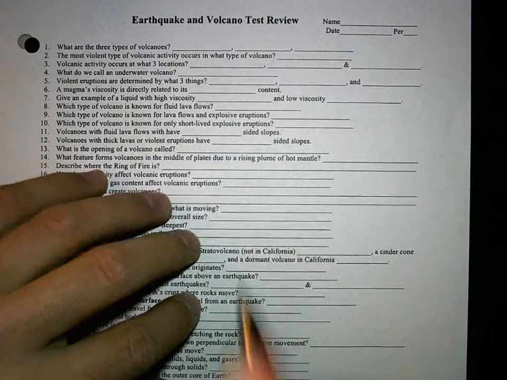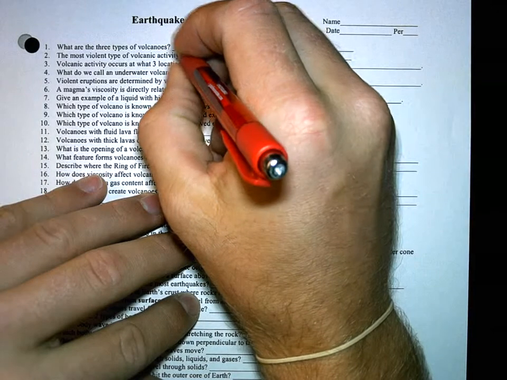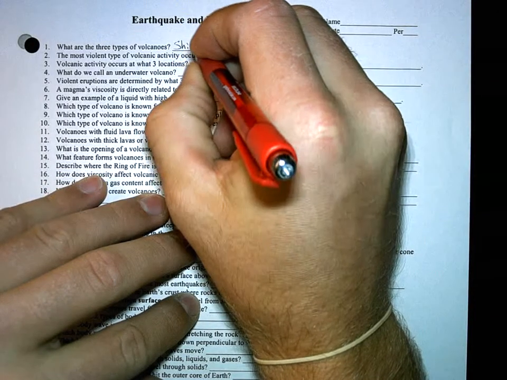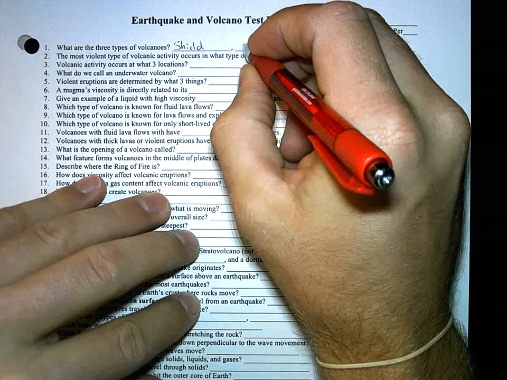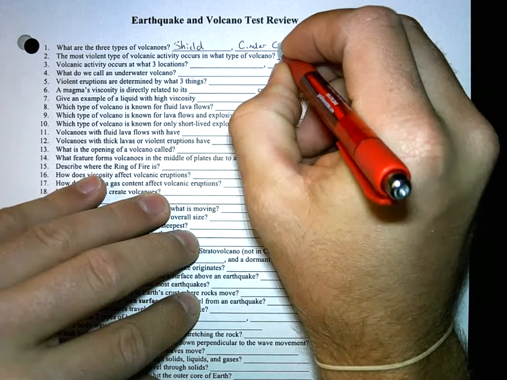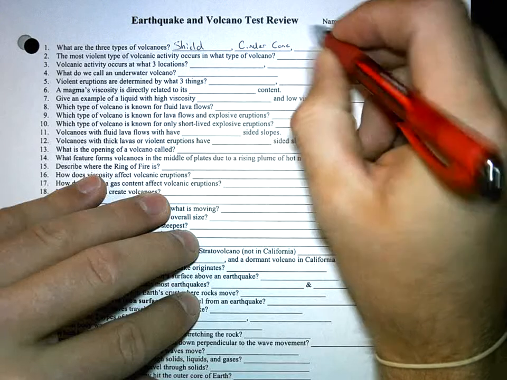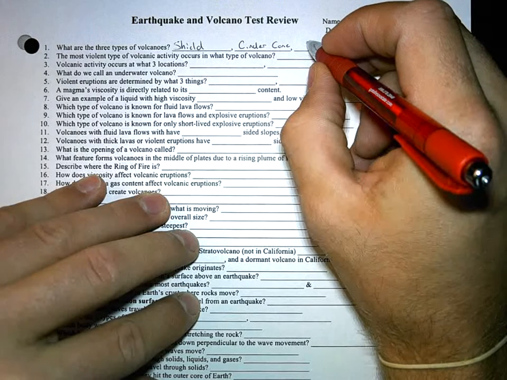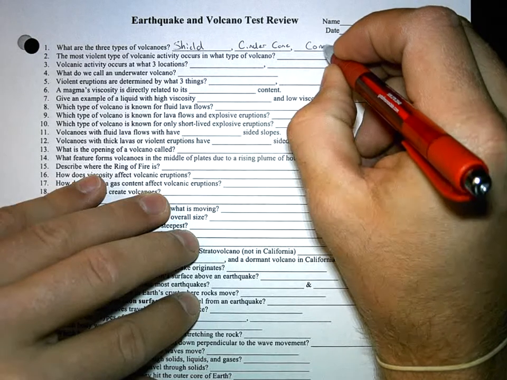So let's start. What are the three types of volcanoes? Now you got shield. We've talked a lot about shield. Remember, they're flat, look like a warrior's shield. We got the cinder cone, and they blow up normally just one time, one big explosion. And then you got the composite.